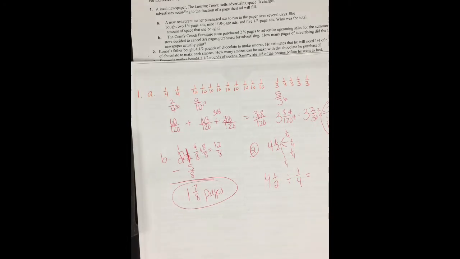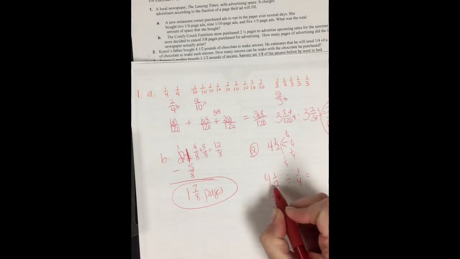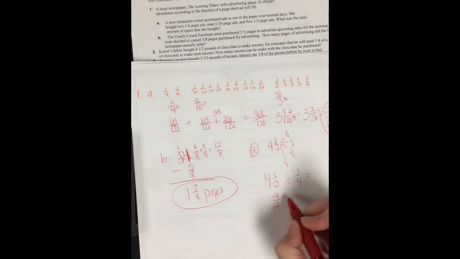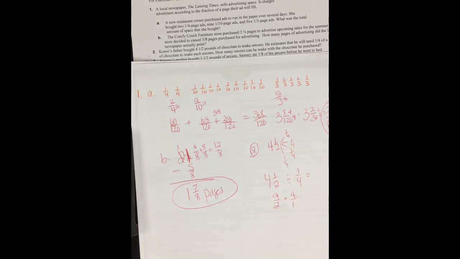So I need to change this to an improper fraction, which would be 9/2. 2 times 4 is 8, plus 1 is 9. Divided by 1/4. Well, we can't divide fractions. We flip the second and multiply. I can reduce first if I'd like, which gives me 18. So it says, how many s'mores can he make with the chocolate purchase? He can make 18 s'mores.